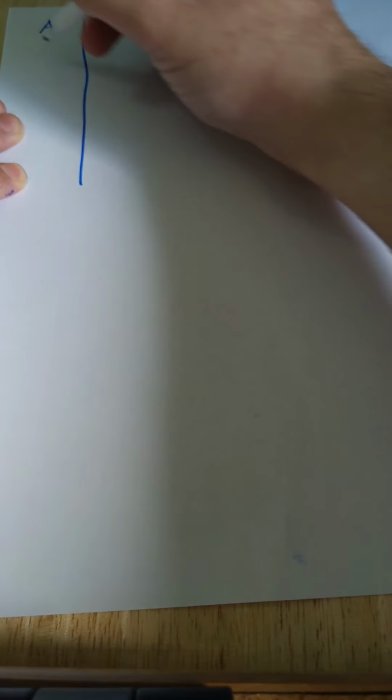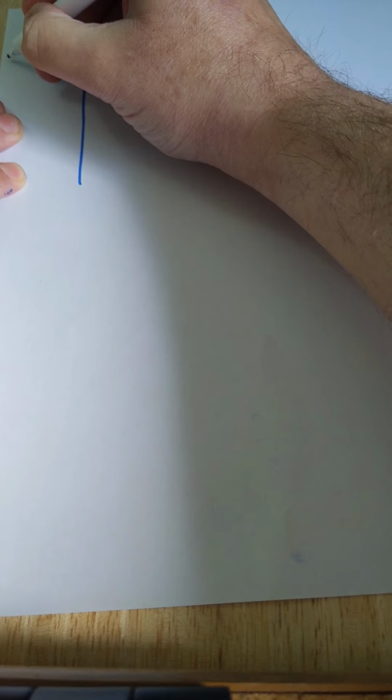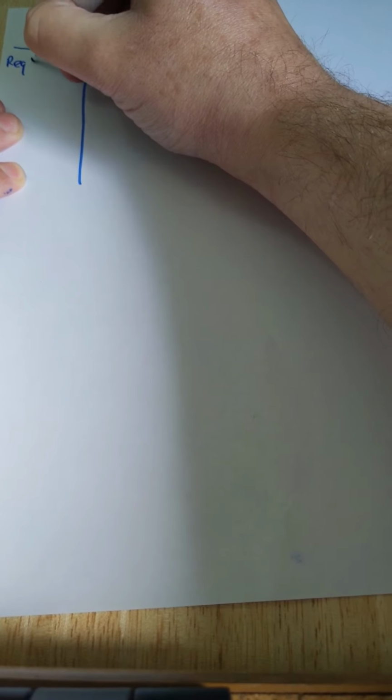We'll get a new piece of paper. And I'm going to show you something that the College Board does that I don't particularly love, but they do it, so I'm going to show it to you. So required reserves.